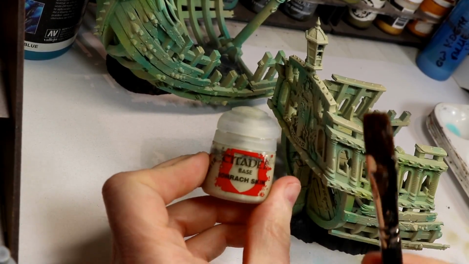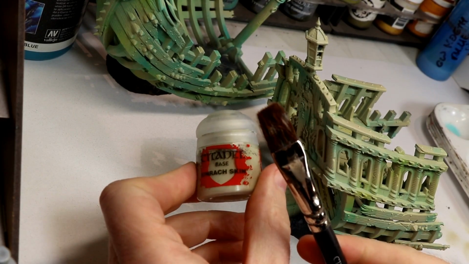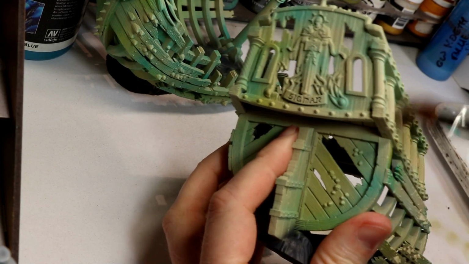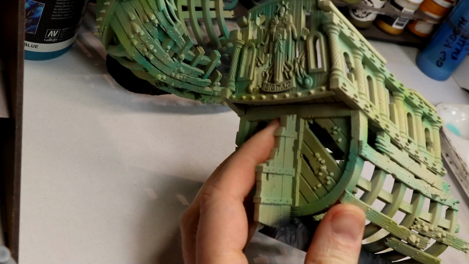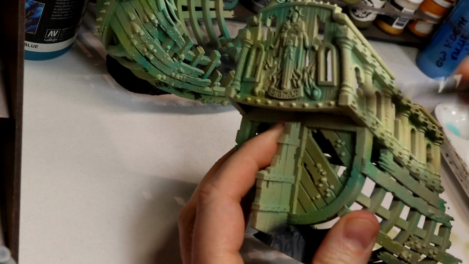And next is a pretty heavy drybrush of Ironrach Skin. This is the new paint that came out with the Deepkin.